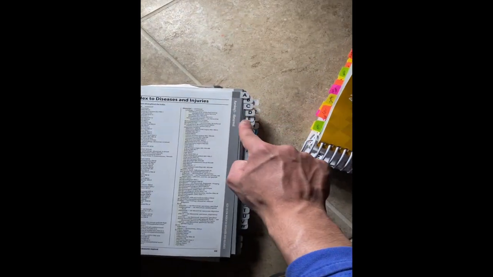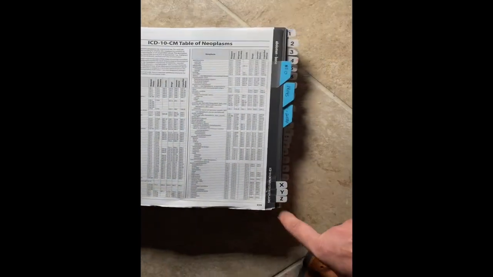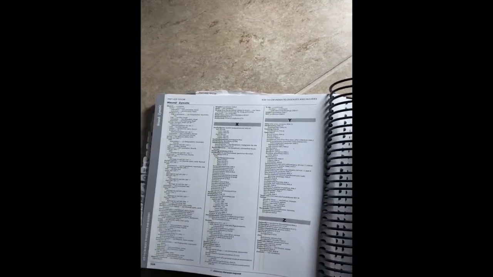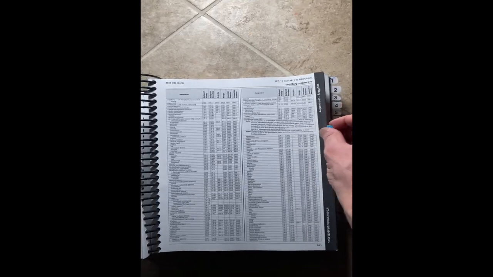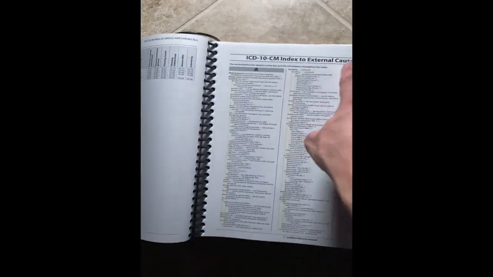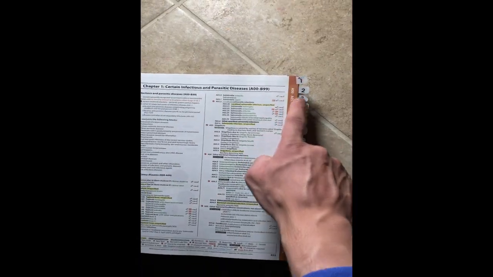And now we're getting to the alphabetical index, so you'll see A all the way down through Z, and it's very similar to the HCPCS and the CPT that we looked at earlier. And then we get into the table of Neoplasms. Even though it's on the left side there, the tabs are still on the right side, just following the convention. Now we have the drugs and chemicals, so that will be labeled drugs. And for the first instance where we begin with the A, all we've done is labeled it A. The section's relatively straightforward and very easy to follow. We haven't labeled it A through Z, but you could go ahead and label it A through Z.